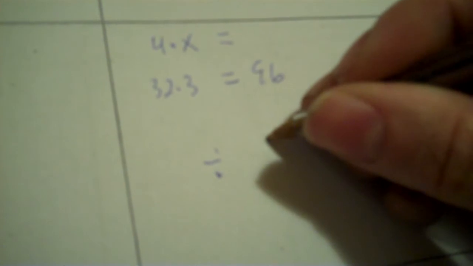Then circle, and to get rid of a times 4, we need to just do one thing, divide by 4. 96 divided by 4 is 24.